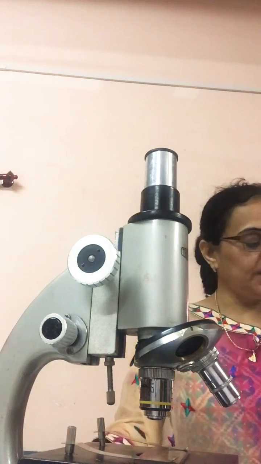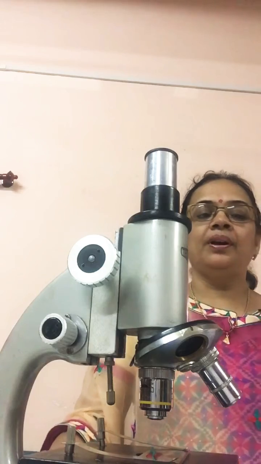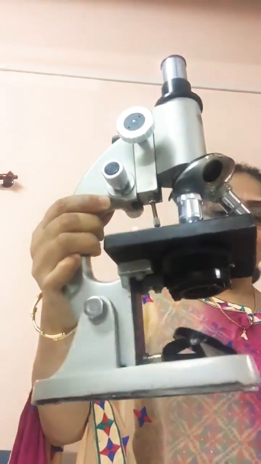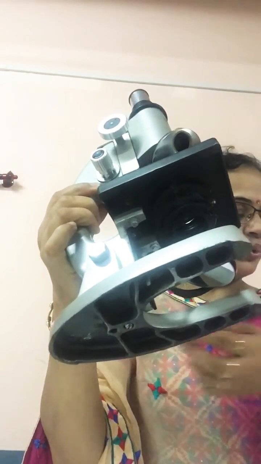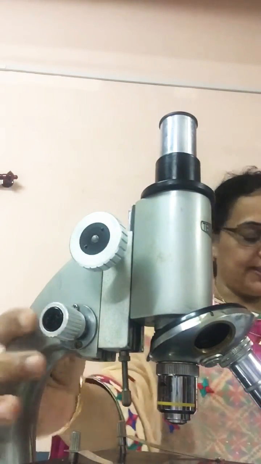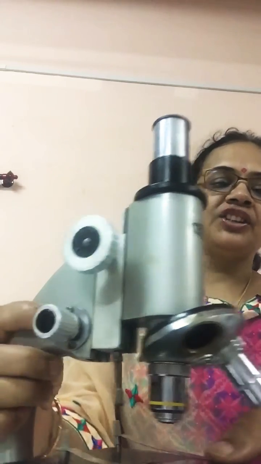Good morning students. Today we will study the compound microscope, the different parts of the compound microscope. This is the compound microscope. At the base, this is the base, horseshoe shaped. Then comes the slide. We will keep one slide here on the stage.